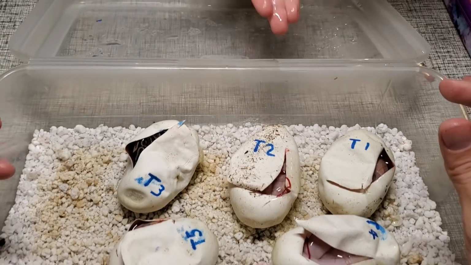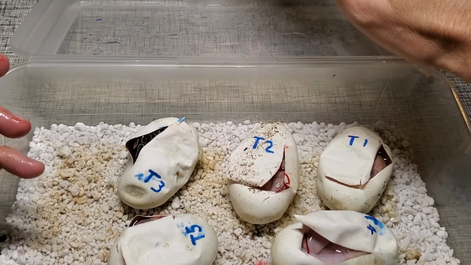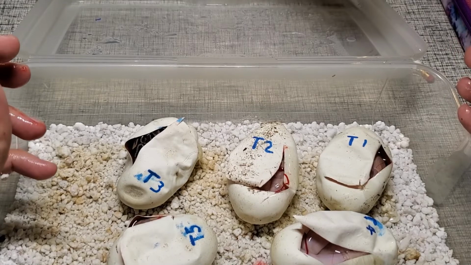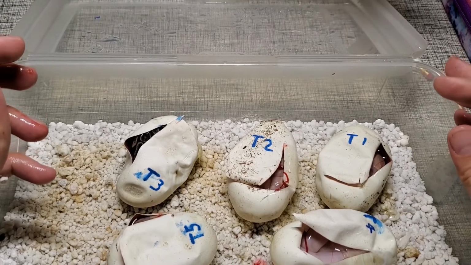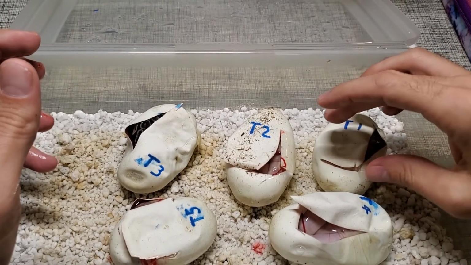All right, guys. There's blood in my hand. So, okay, shh, calm down, okay? All right. So, get my concentration back here.